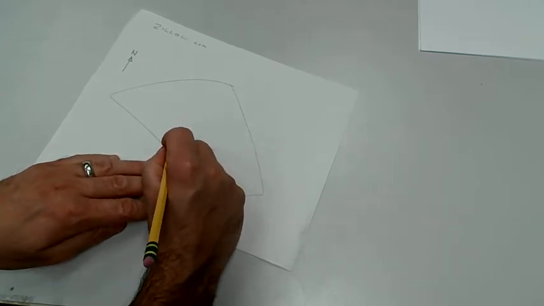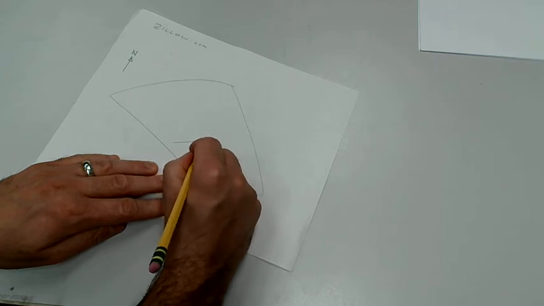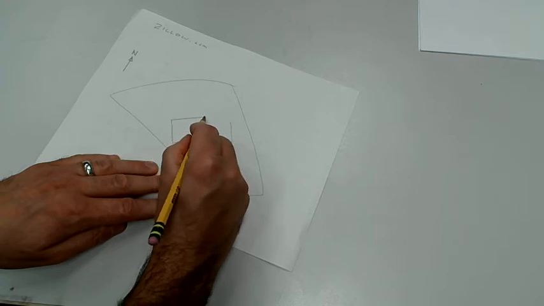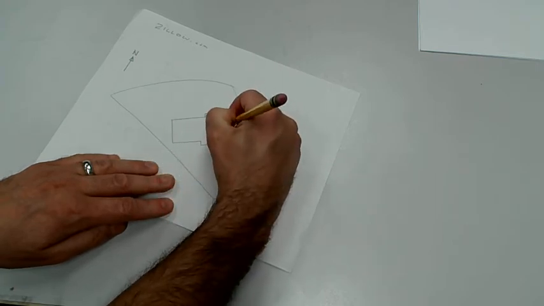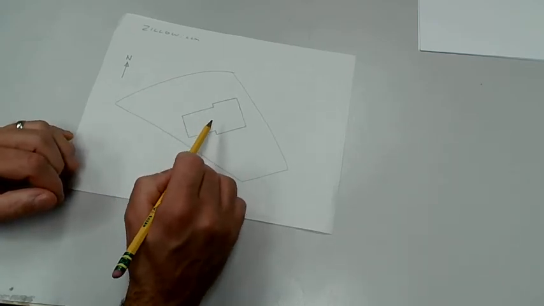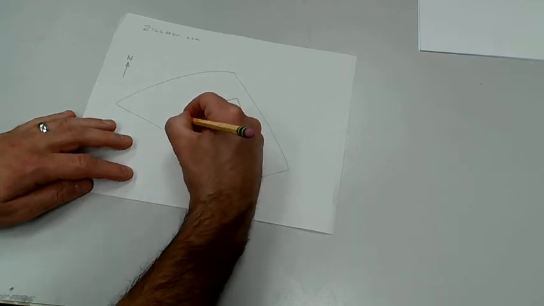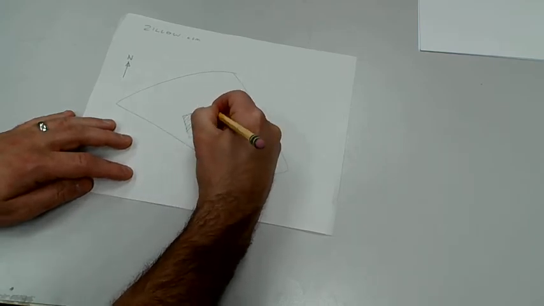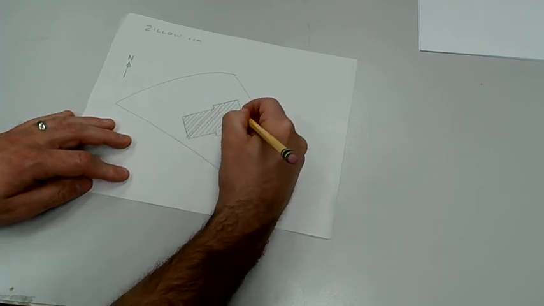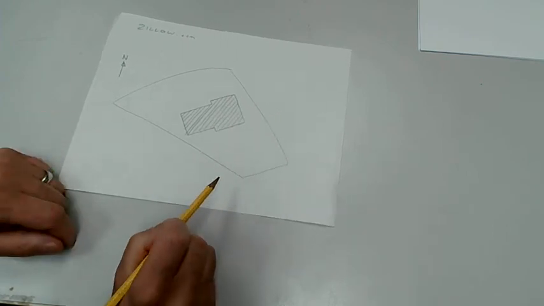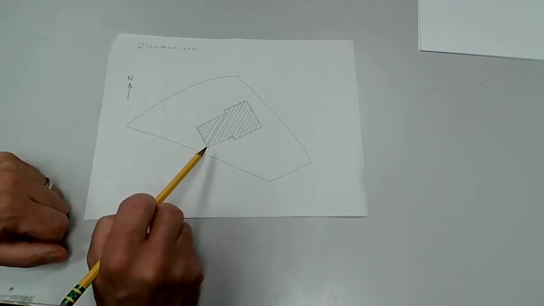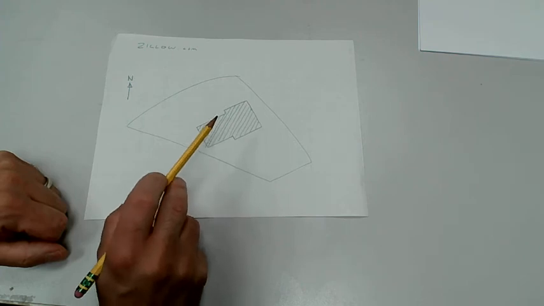So your dwelling will look something like this. There it is. Now for the dwelling, you will not be drawing any floor plans. So we can just sketch in these hatched lines here. See these diagonal lines? Notice how I'm just sketching them. All right, that's the dwelling. That would be the house, whether it's a one-story house or a two-story house, it doesn't matter.